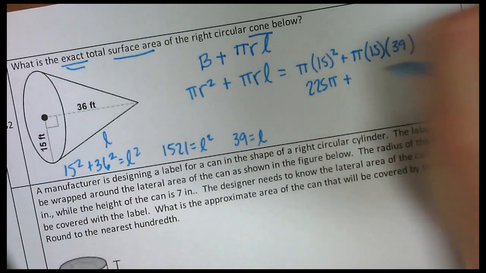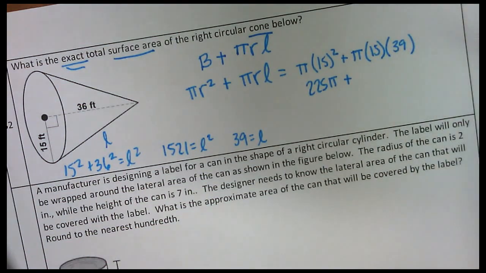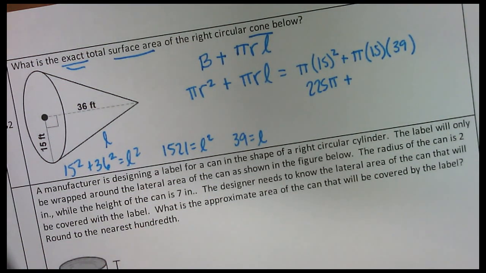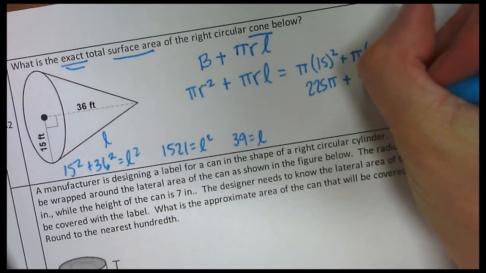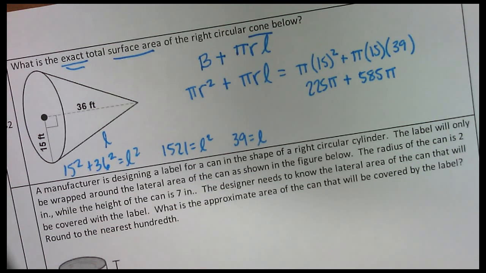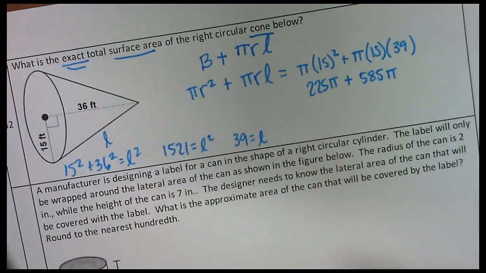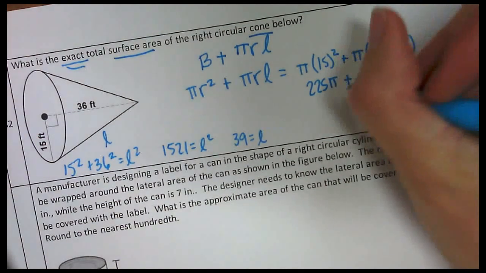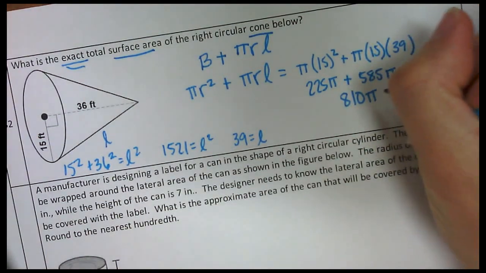get 225. Take care of our multiplication, so we got to do 15 times 39, 585. And then we're going to add our like terms together. So 585 plus 225 gives me 810 pi.